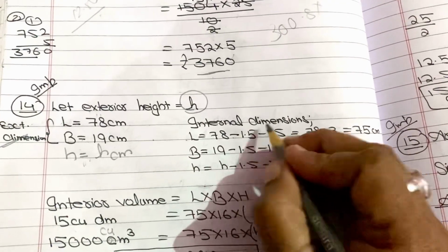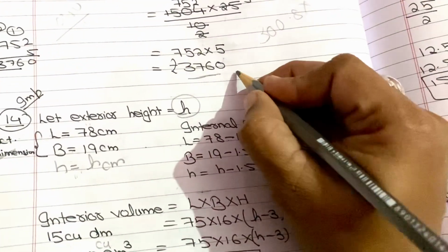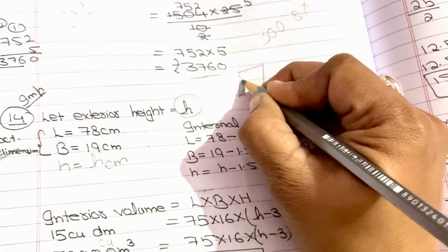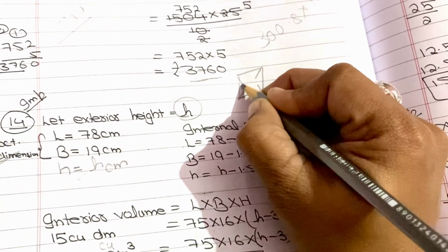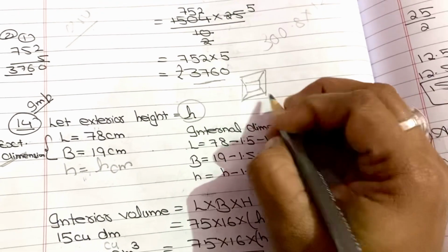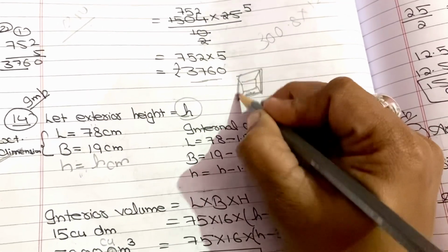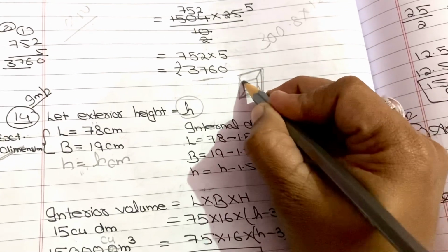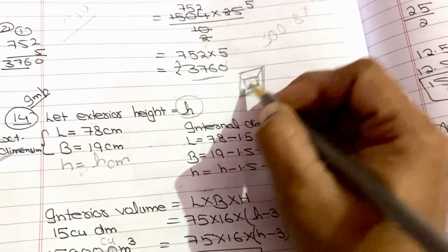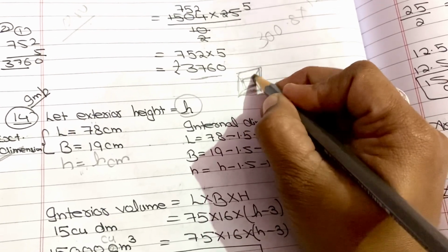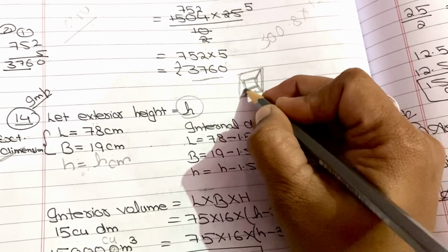And to calculate internal dimensions, means if there is a box and we have to join this in that way. Okay, so this is your thickness and these are the outer, or we can say external dimensions, and these are the internal dimensions. To calculate the internal dimensions, we have to subtract the thickness from these sides.